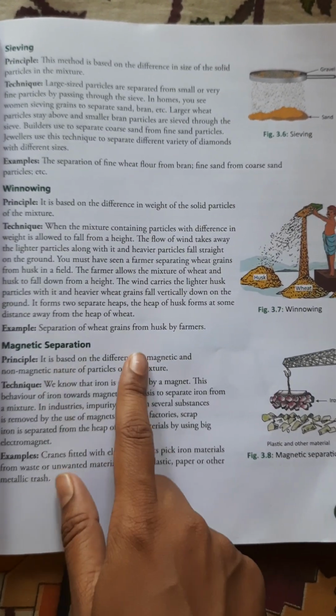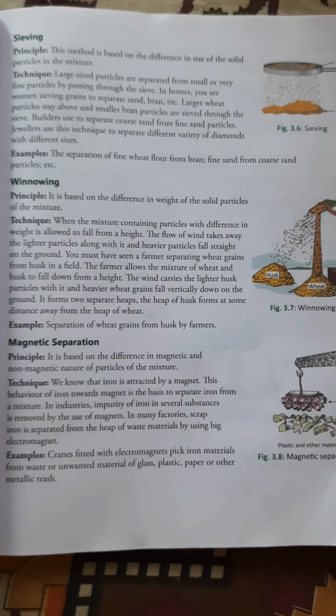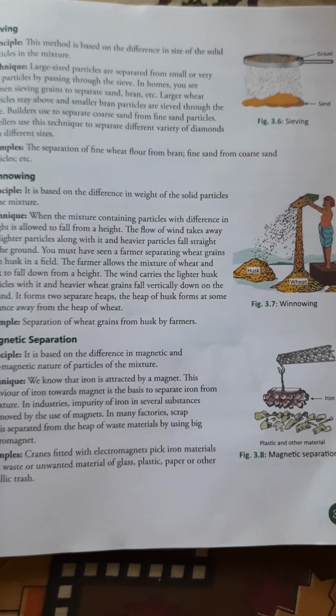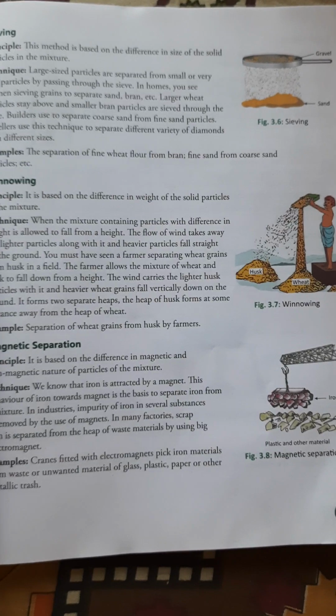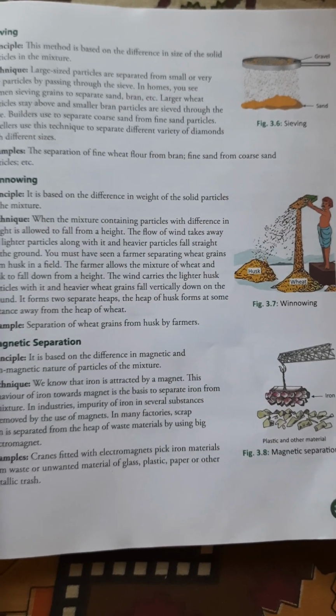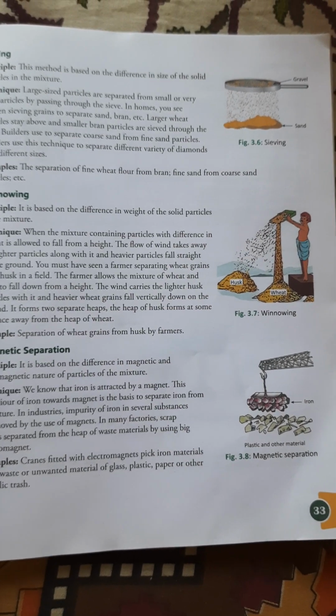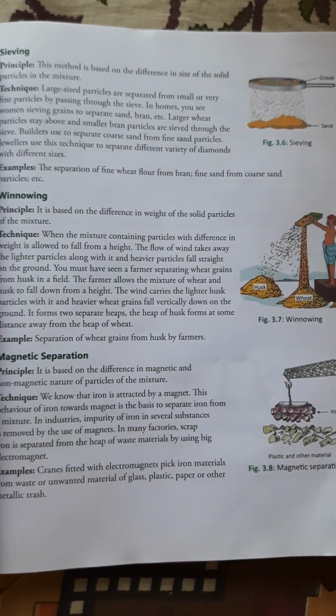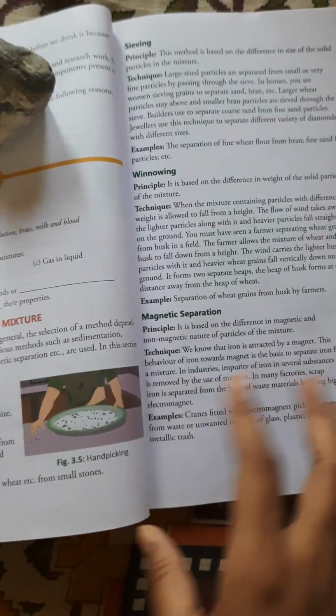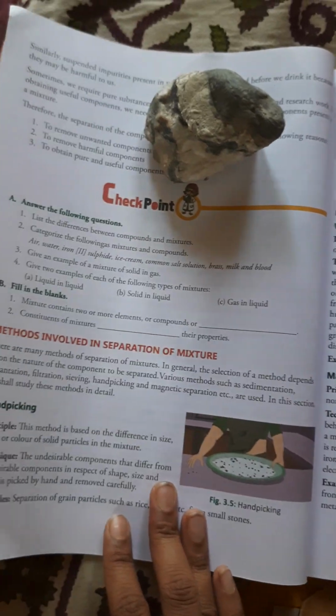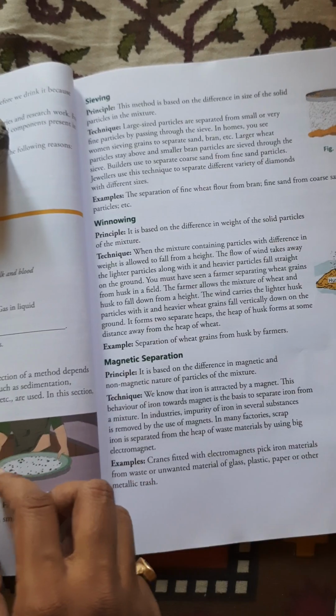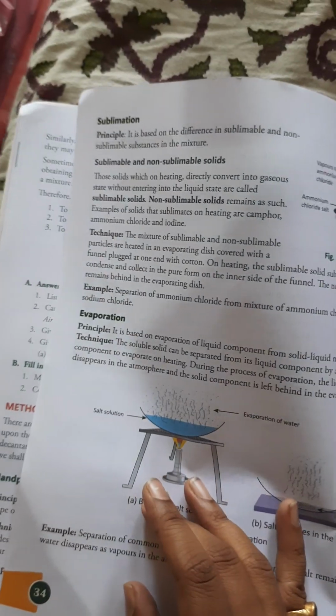Now we use this separating process, magnetic separation. So what is the technique? When one substance in the mixture has some magnetic properties, then this method is quite useful. Strong magnets are commonly used to separate magnetic elements. Is this clear? This process we call magnetic separation. Today we only discussed four processes: first is hand picking, second is sieving, third is winnowing, and fourth is magnetic separation. Next class we will discuss sublimation.